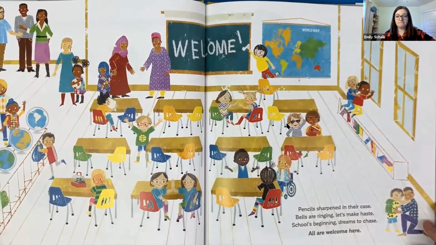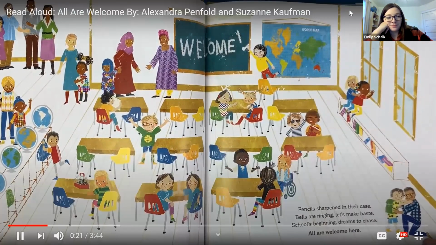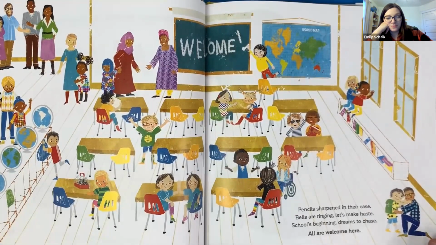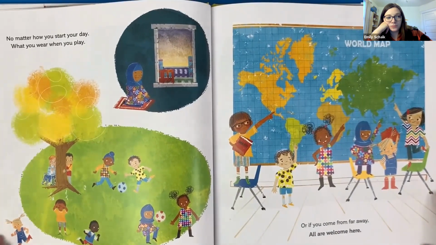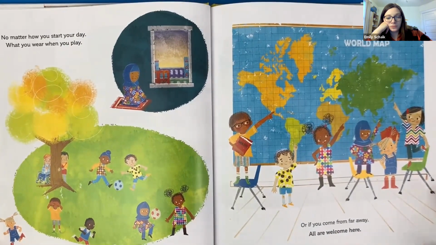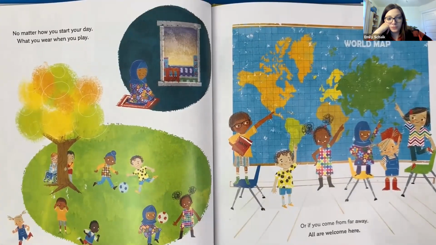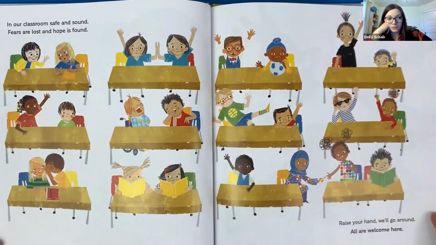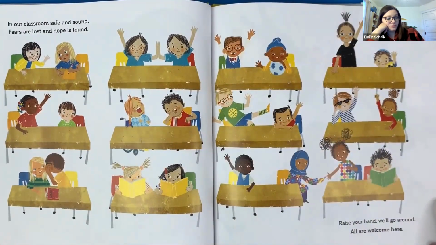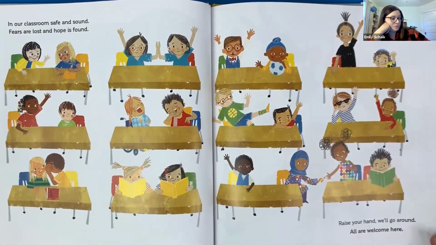Pencils sharpened in their case, bells are ringing, let's make haste. School's beginning, dreams to chase, all are welcome here. No matter how you start your day, what you wear when you play, or if you come from far away, all are welcome here. In our classroom, safe and sound, fears are lost and hope is found. Raise your hand, we'll go around. All are welcome here.